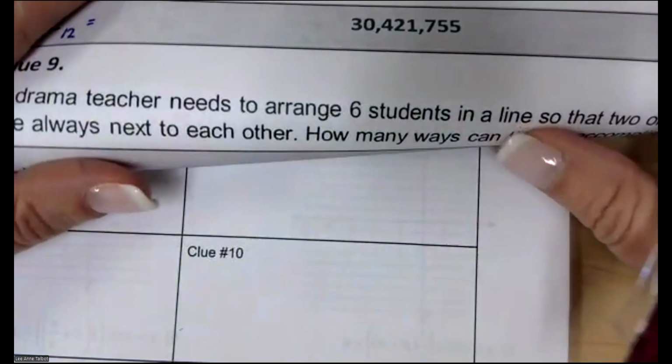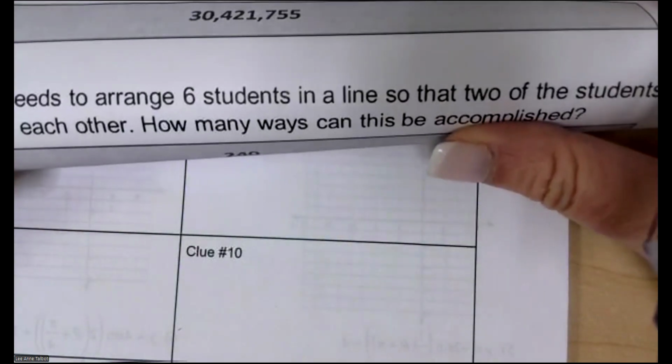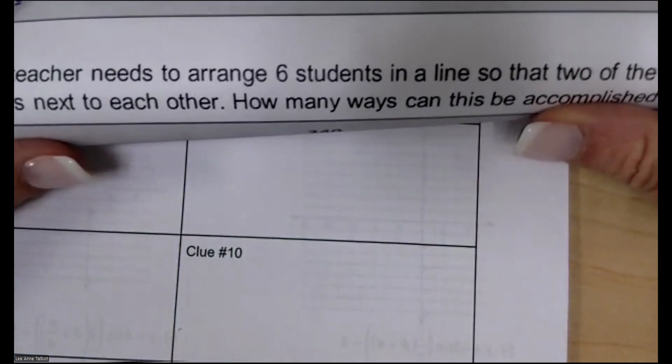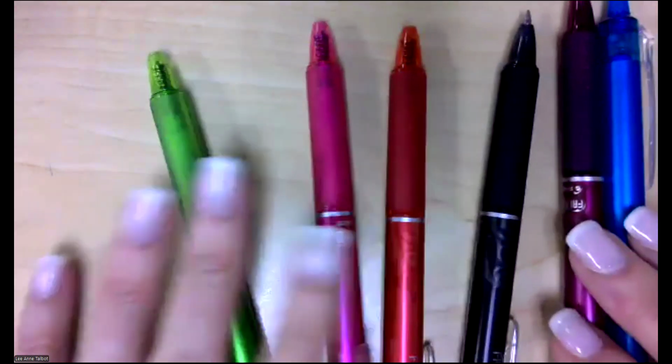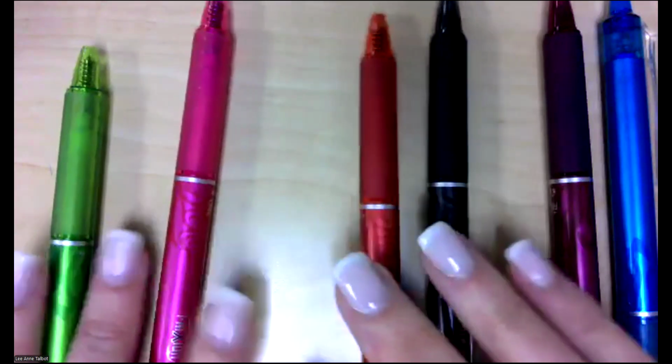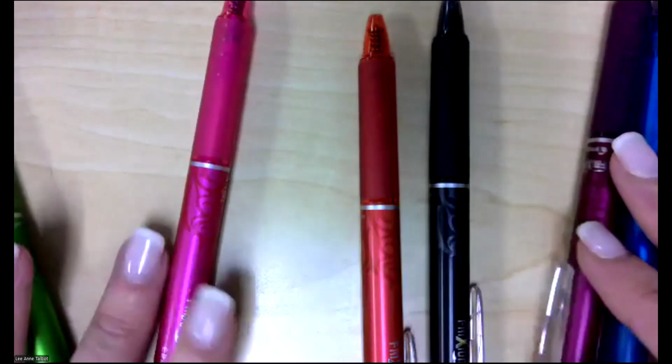Okay, so I'm going to explain it to you with pens, but I'm going to read it to you first. It says, a drama teacher needs to arrange 6 students in a line so that 2 of the students are always next to each other. How many ways can this be accomplished? Okay, so what I did was I grabbed 6 different color pens and I said, okay, here's my 6 students in a line, right?